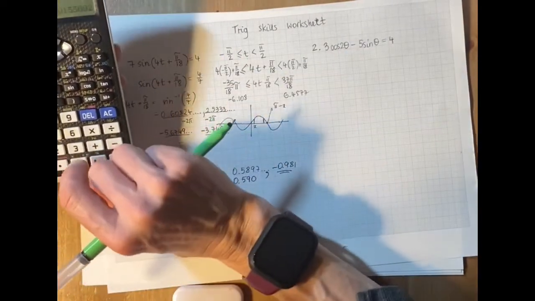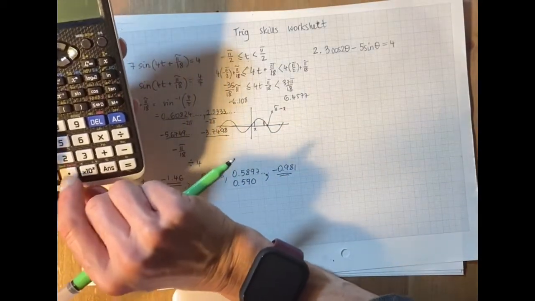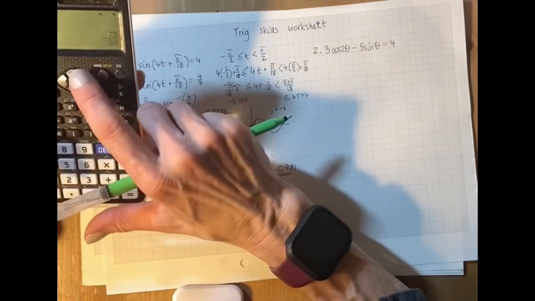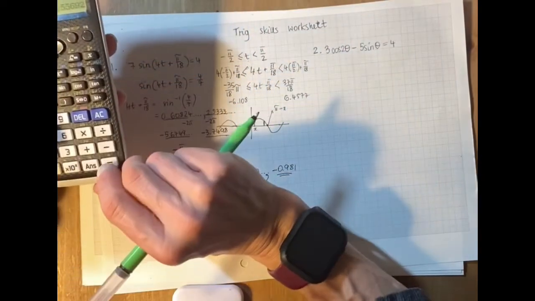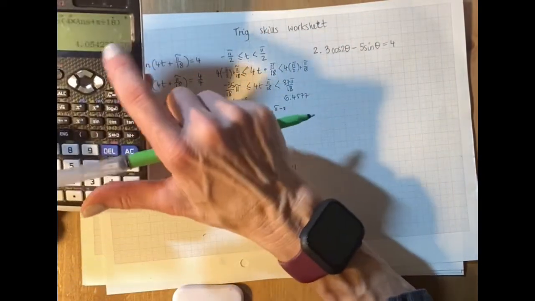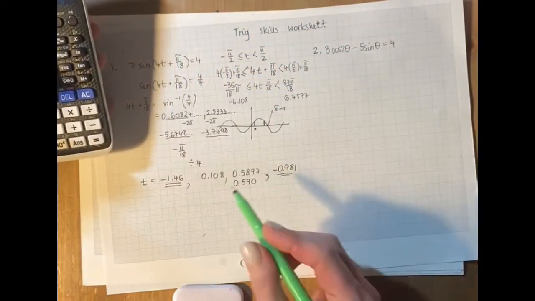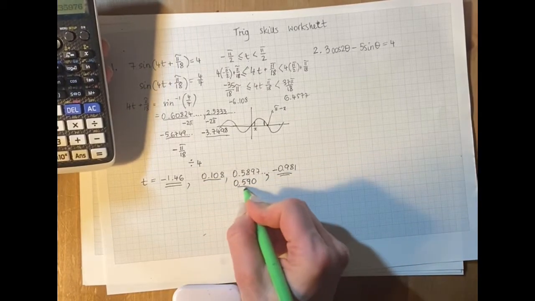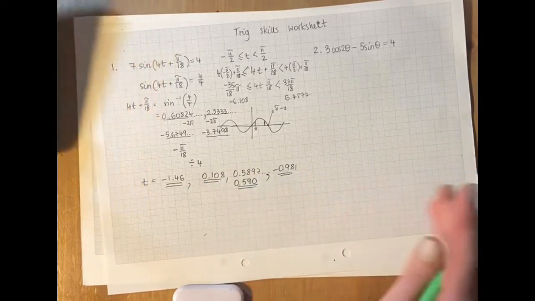And then you can just put minus 1.46 equals, if you scroll up, you still have that rule written down here. That is just above 4, so that's good enough. And then I'm not going to check the last one, I'm confident that's correct. So these are my solutions, okay?